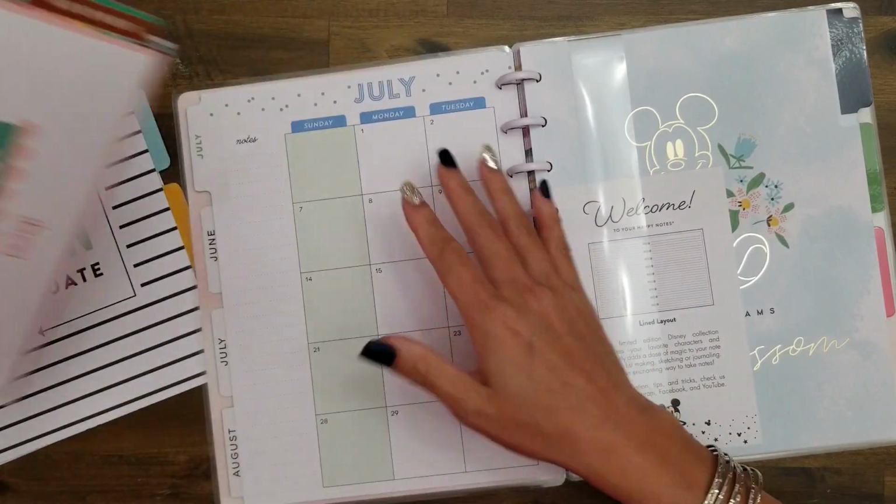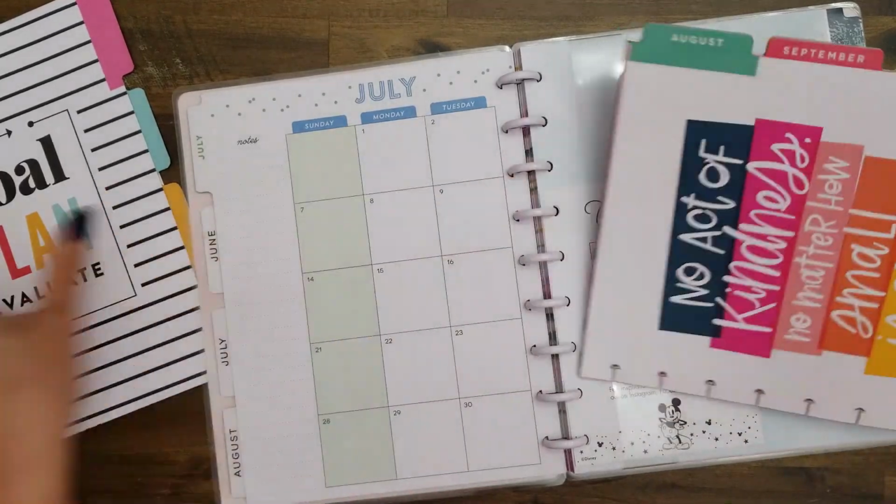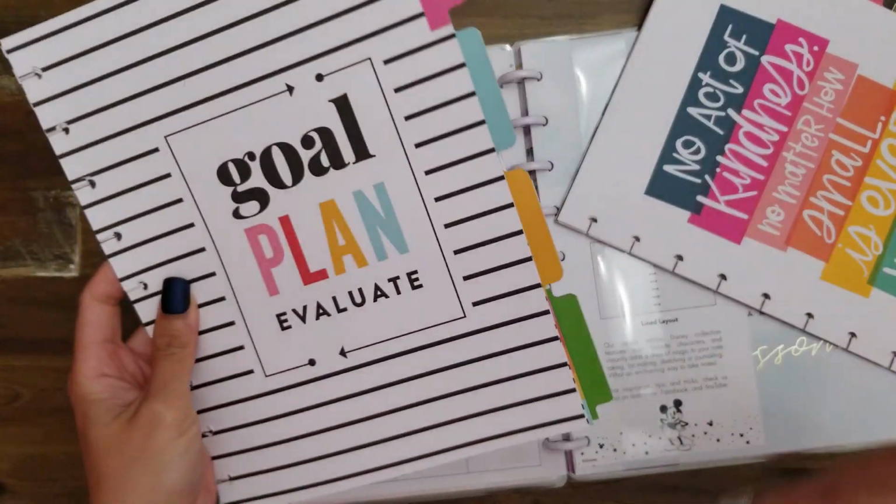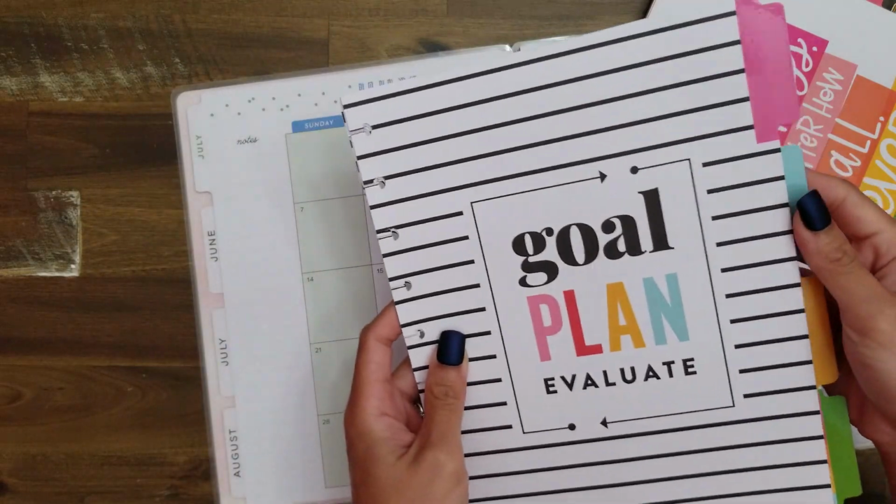Then I have a third section. This third section will be my, I don't even know, you can come up with some other section, right?